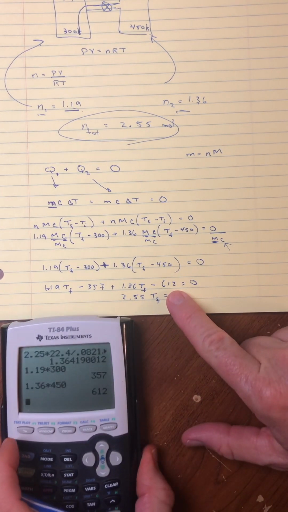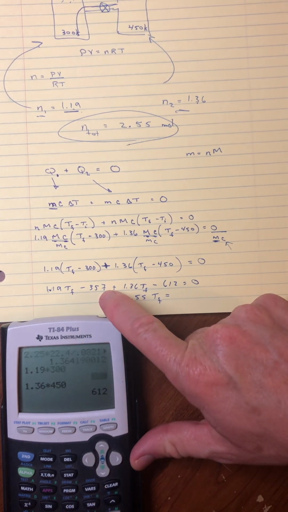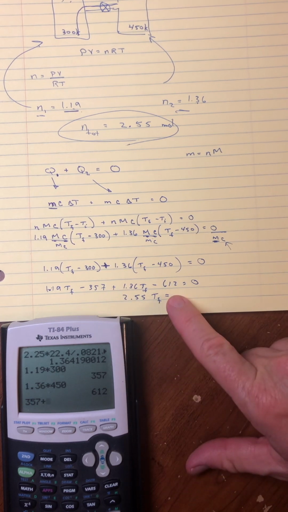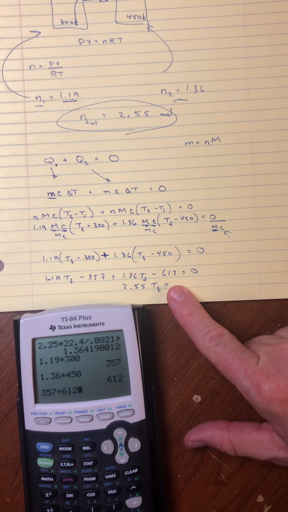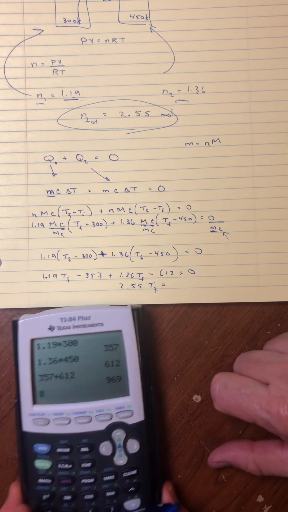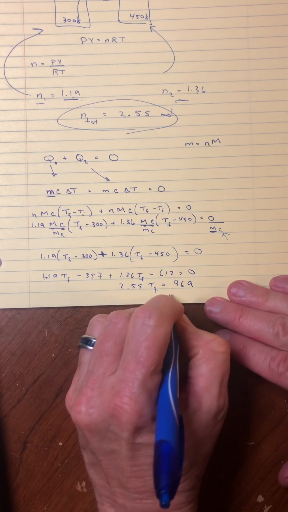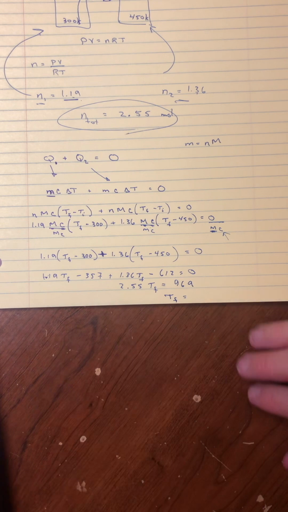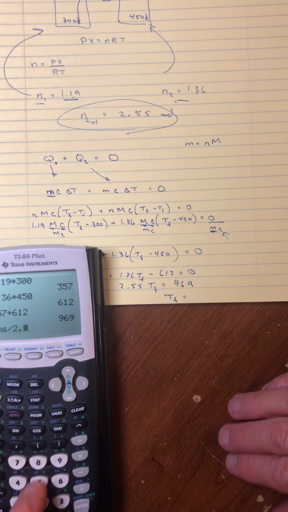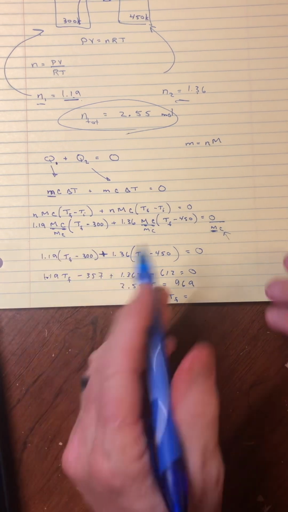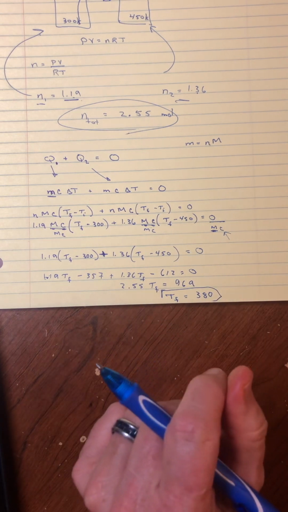And then these I need to put together, so let me put the 357 together with the 612 and add that, and that's 969, and just barely squeezing it on this paper. The final temperature then is this 969 divided by 2.55, and we're looking at about 380. Nice.